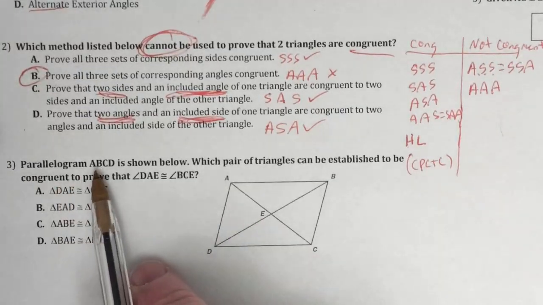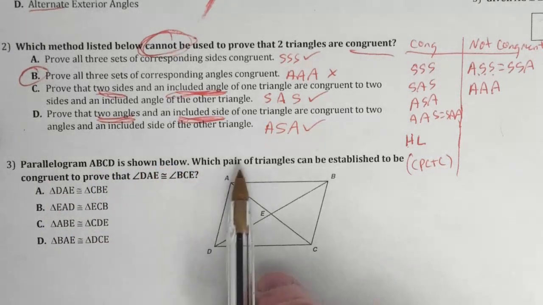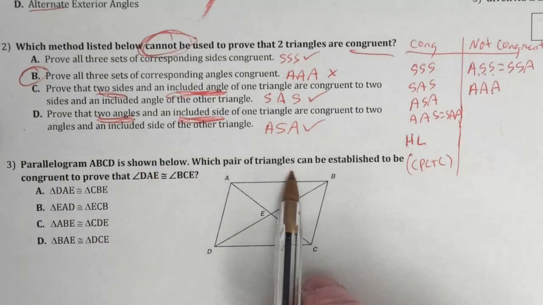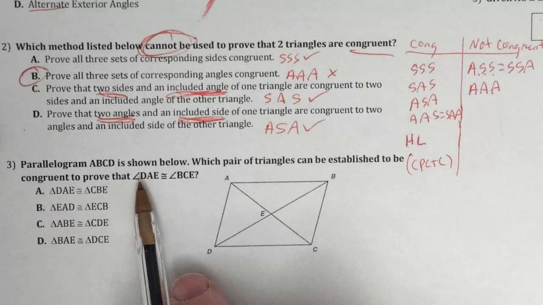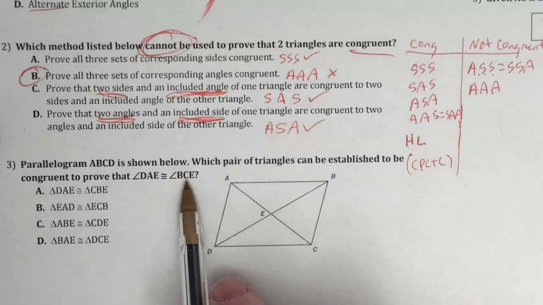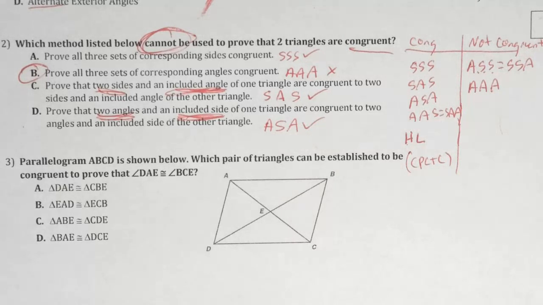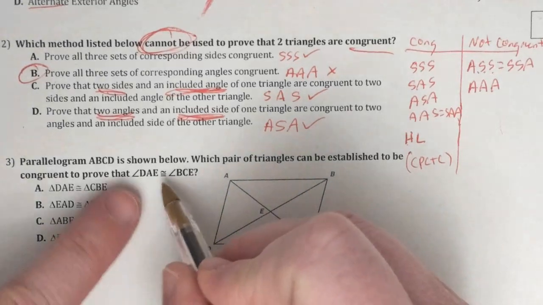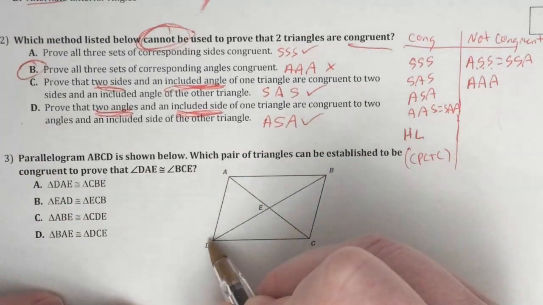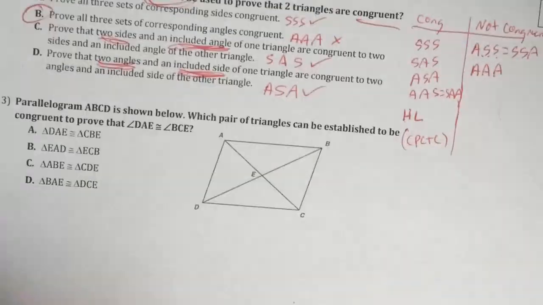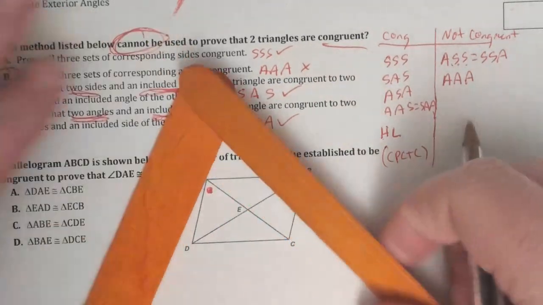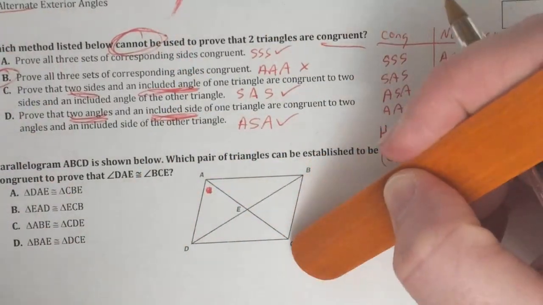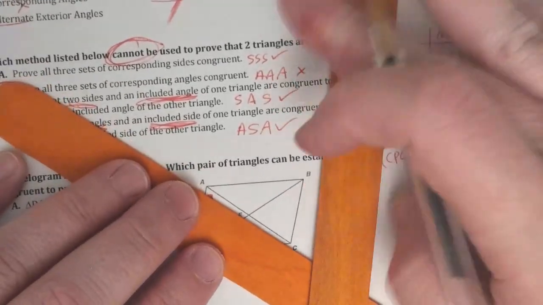Okay, parallelogram ABCD is shown below. Which pair of triangles can be established to be congruent? Prove that angle DAE is equal to BCE. All right, so we got a lot of stuff going on here. All right, so we are trying to prove that DAE. So let's get the sticks. DAE, that would be this right here. So that'd be this angle is equal to BCE. So that'd be right here.